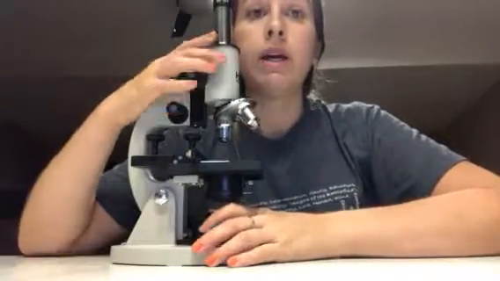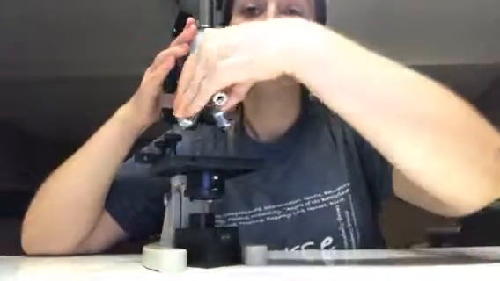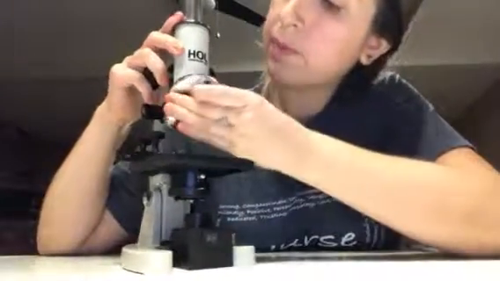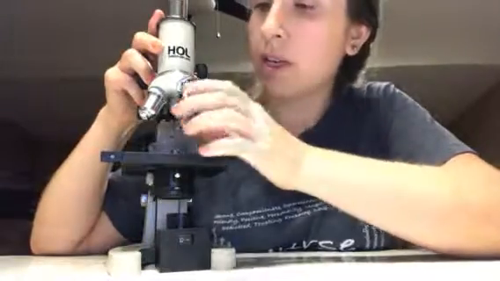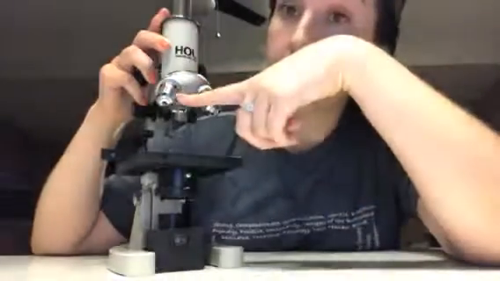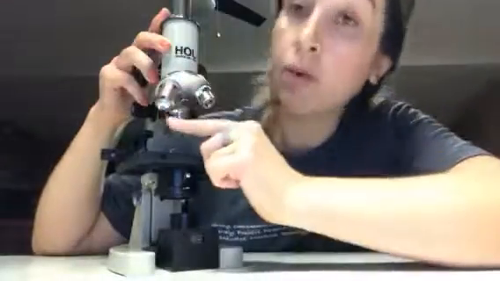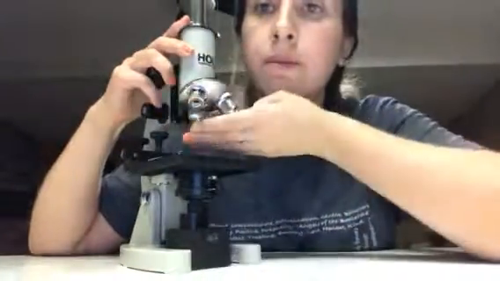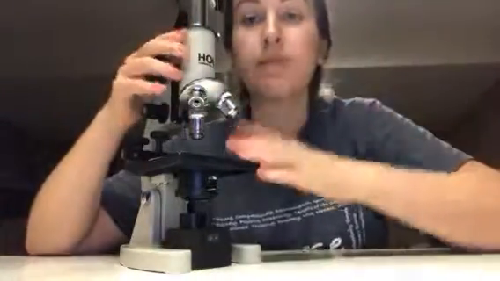We also have the objective lenses, which are these right here. This is the 4x, or 4 times the magnification. Then this one right here is a 10 times magnification. And that last one right there is a 40 times magnification. So, as you can imagine, the 40 times magnification will be more magnified than the others.